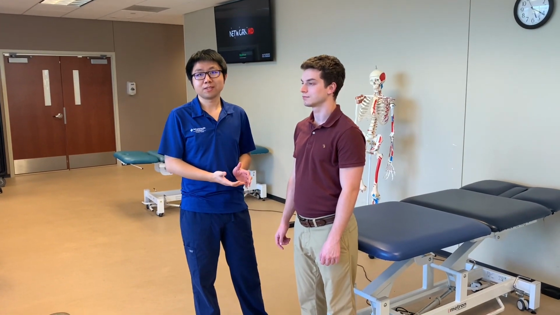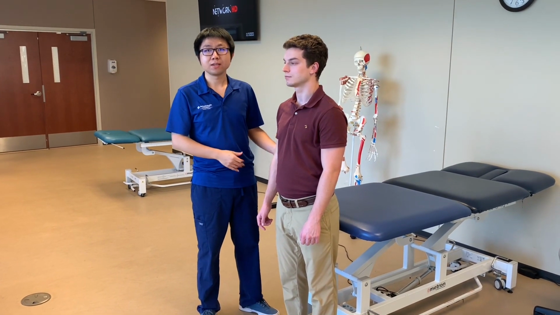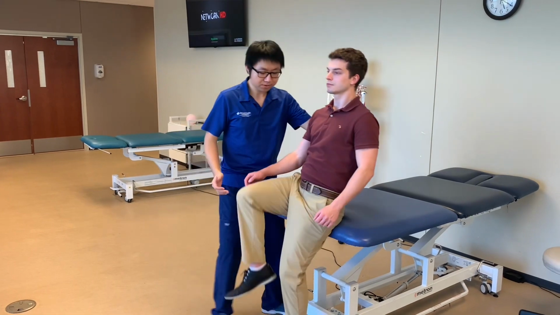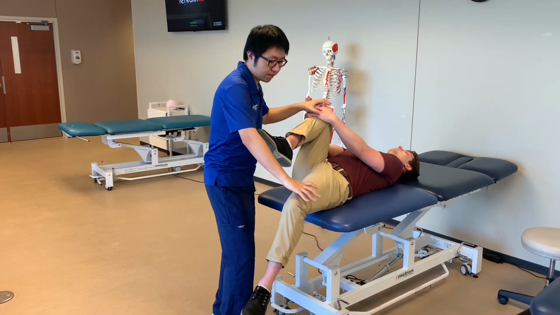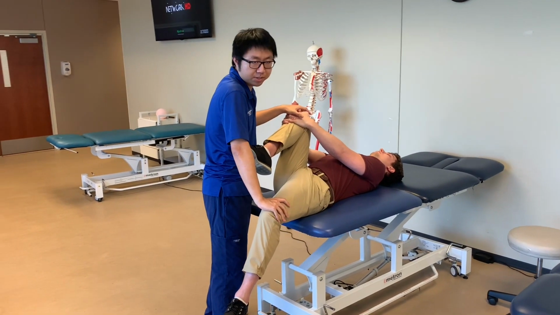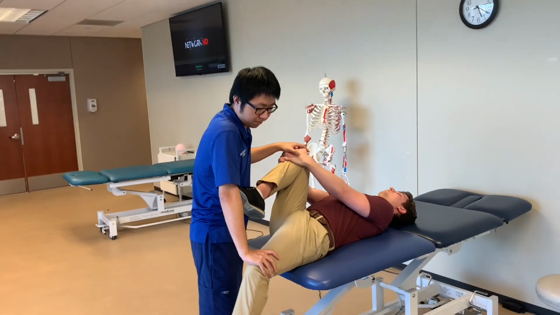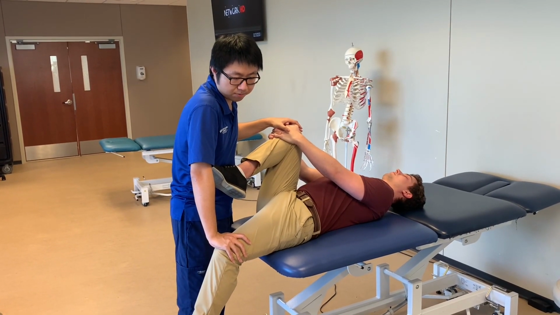For hip extension stretching, we will stretch the hip flexor. Patient will slowly lie down and hold their knee at the same time. I will put my left hand on his right knee and my right hand on his left knee for stretching. We will hold it for 30 seconds each time and 3 reps per day.